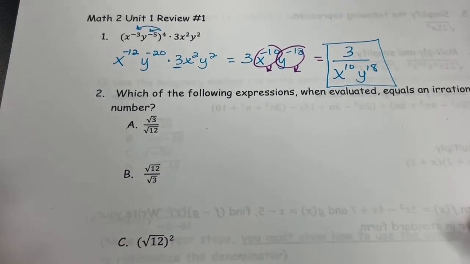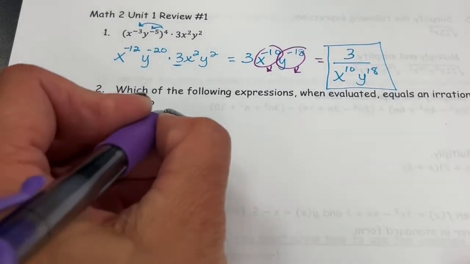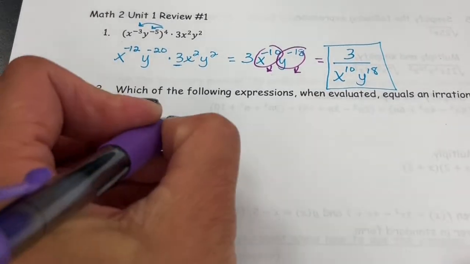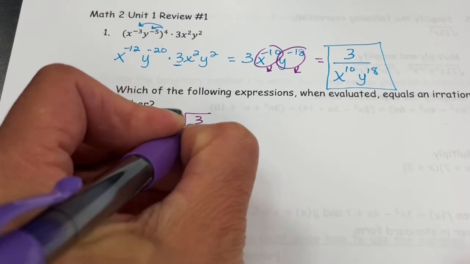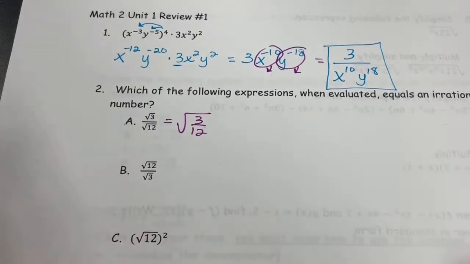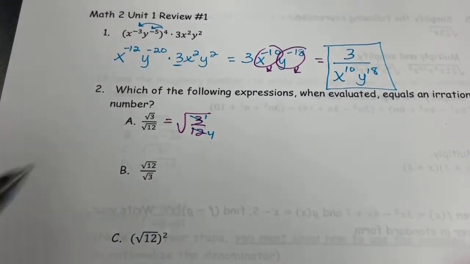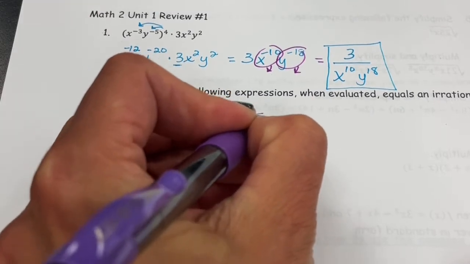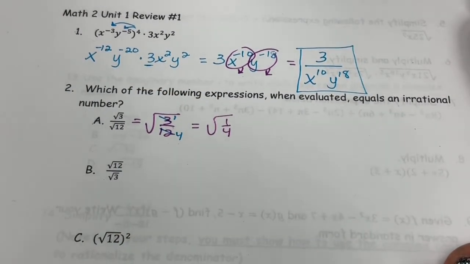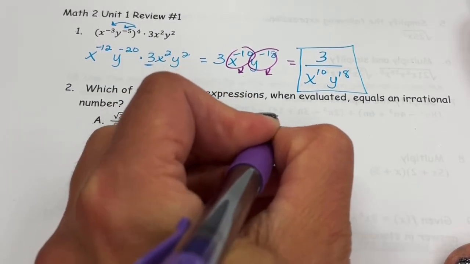So anytime you have a radical over a radical, you can reduce it as long as they're all inside numbers. Since they're all under a radical, I can rewrite this as the square root of 3 over 12. Well, 3 goes into itself once, and goes into 12 4 times. So this is the same thing as the square root of 1/4. Then I can break it up again. I can write this as the square root of 1 over the square root of 4.